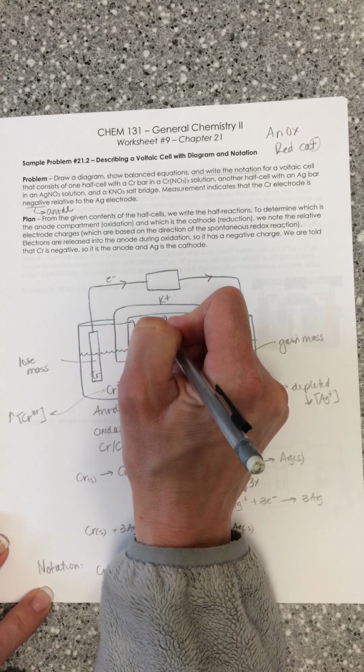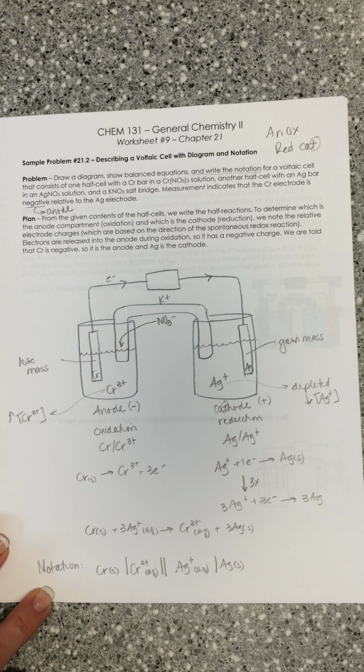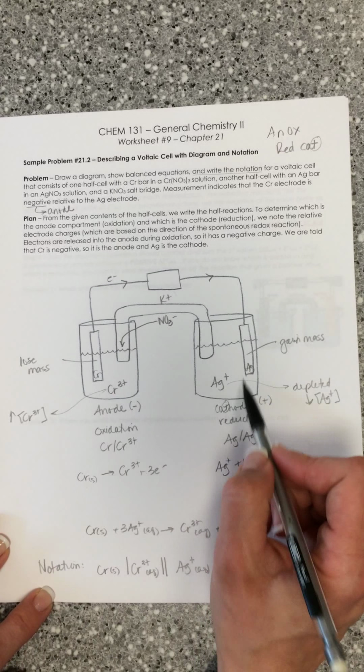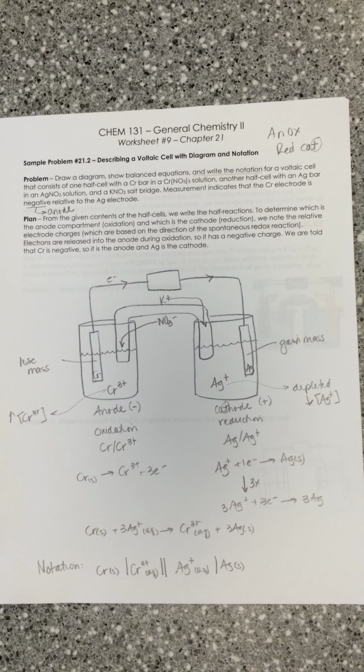To counteract that, we need anions, the nitrate ions, to flow this way in our salt bridge. Similarly, we're depleting the positive charges in our cathode compartment because we're reducing silver ions to silver solid.